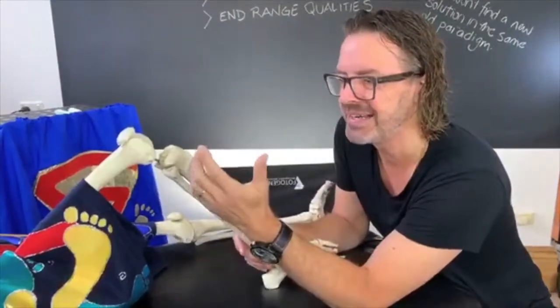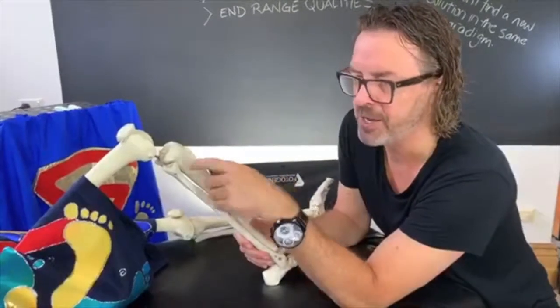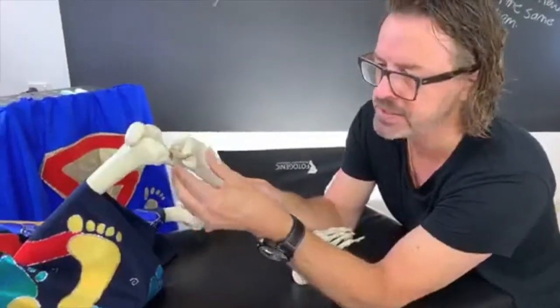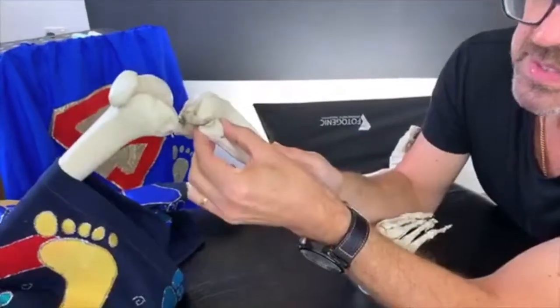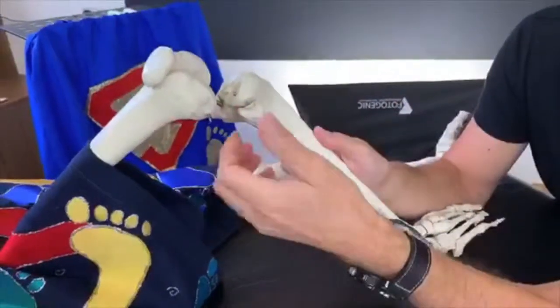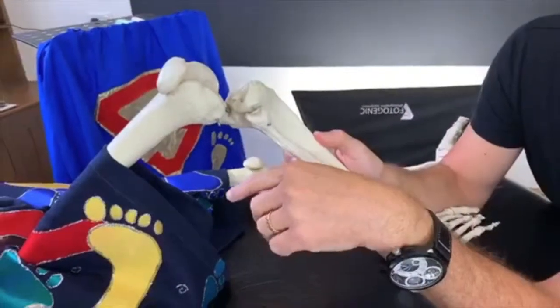Now, I've got a TED's tip here for you. When we look at the fibular head, we can grab hold of it with our fingers and thumb, now that's all well and good, but your patient has probably got a little more flesh and soft tissue structure than poor old Scully here.